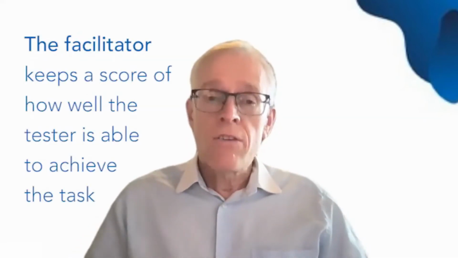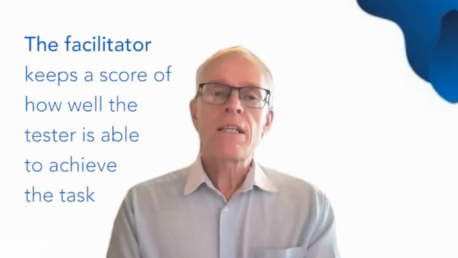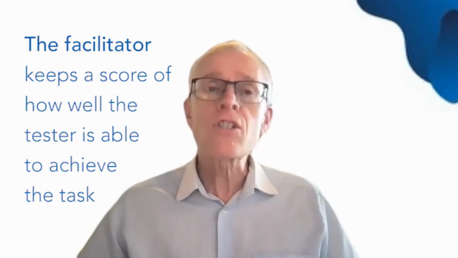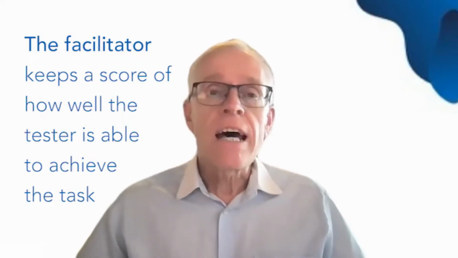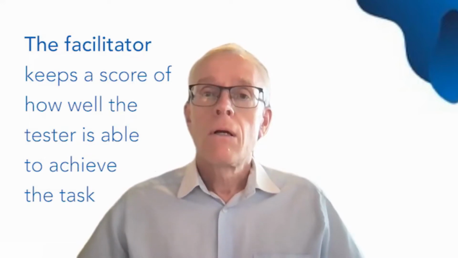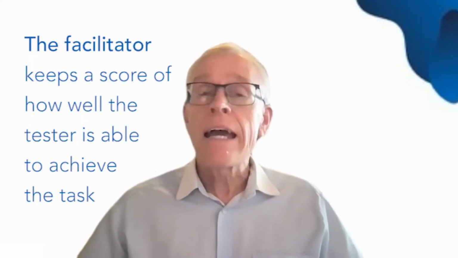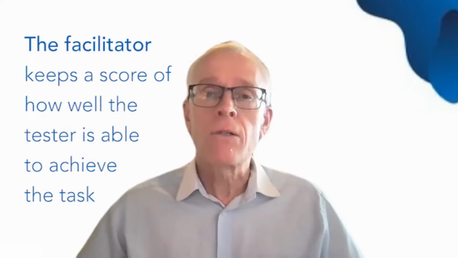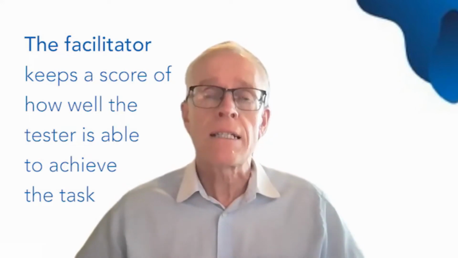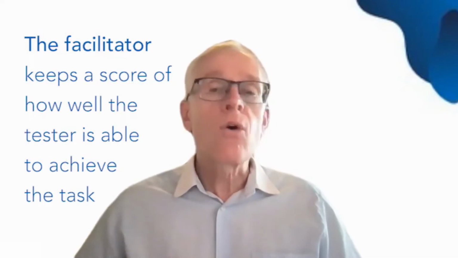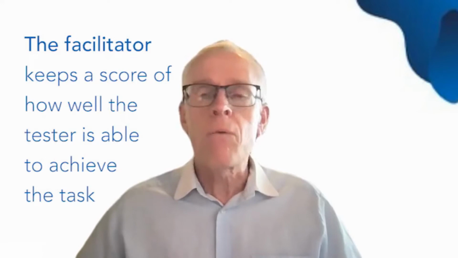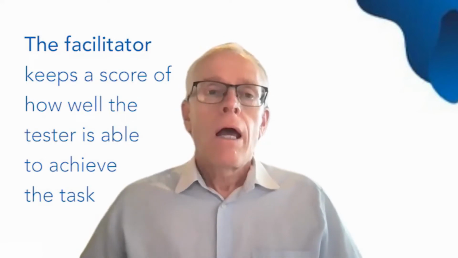What you do need to do, though, as the person facilitating the test, is you need to keep the score. And the score is, did they achieve the test task first time? Did they hesitate? Did they have to have a couple of goes? Did they, in fact, fail to fulfill the task? Those scores give you a very, very useful measure of how well each task is working.